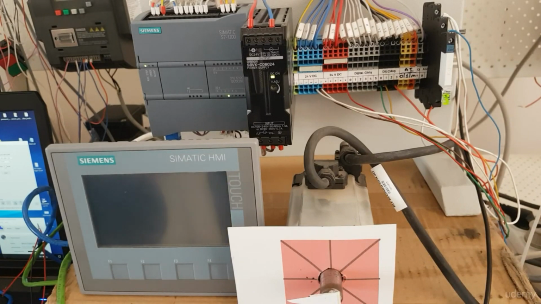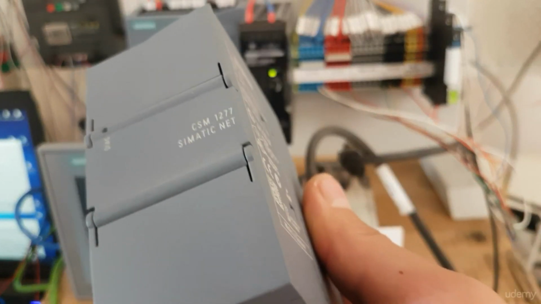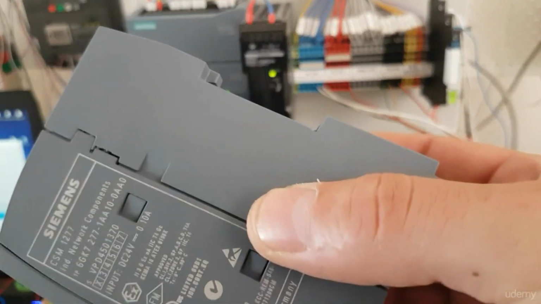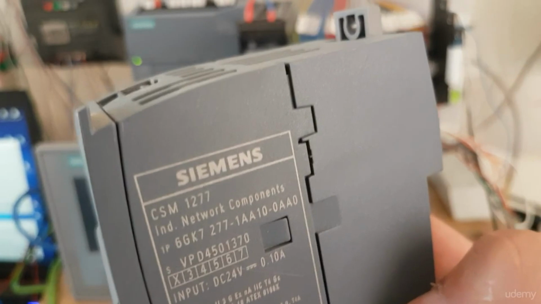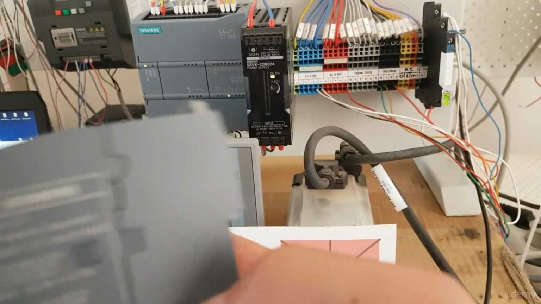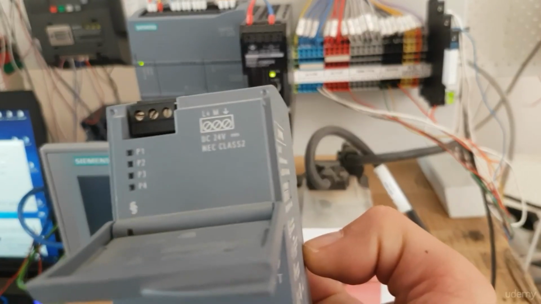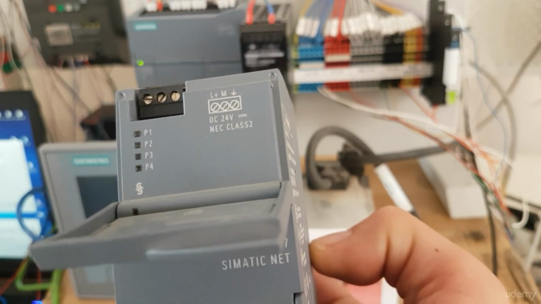Okay, we need to add some parts in our system. First part is here. This is a Siemens industrial switch. You can use a normal switch, no problem. And this here we need to connect to power. This switch works on 24 volt DC, so I will connect this.